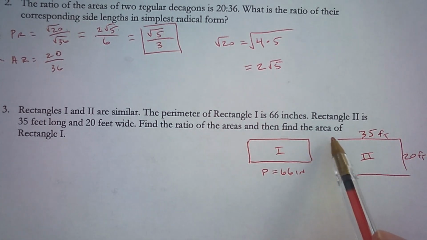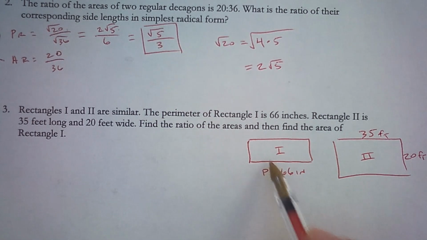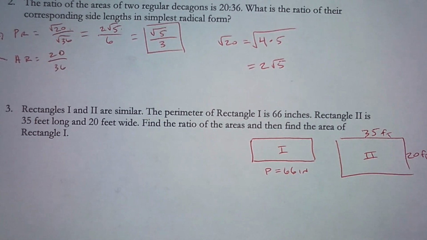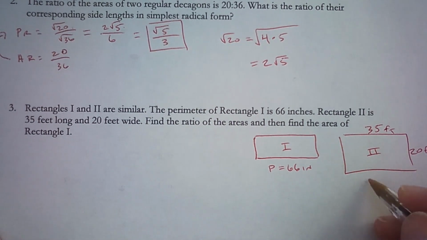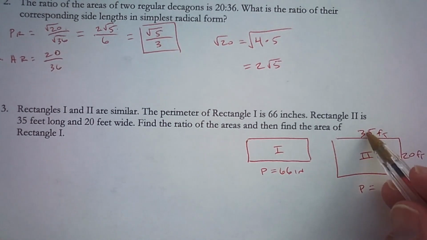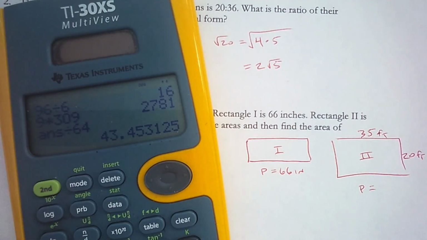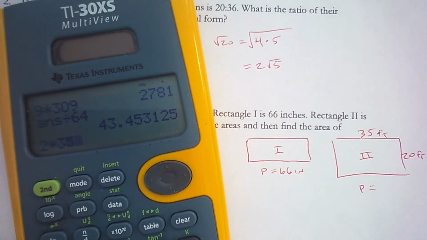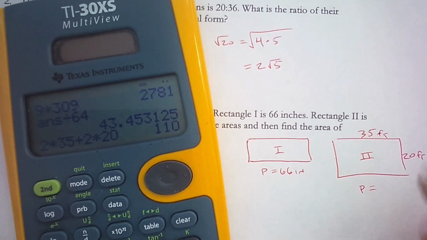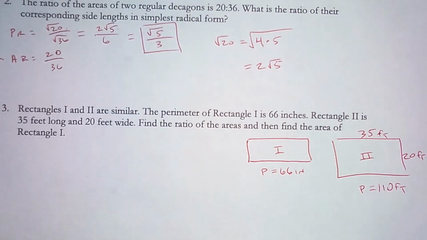Find the ratio of the areas and find the area of rectangle 1. Okay, so here we can find the perimeter easily. So we have 35 plus 35 plus 20 plus 20. Or we can simplify that to 2 times 35 plus 2 times 20. So we get the perimeter here all the way around is 110 feet.